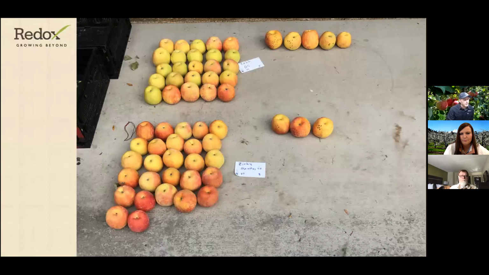Okay. This is another example of fruit that we stored for 30 days in a warm room. And again, the results were somewhat less dramatic this year in terms of just the total amount. Of all the blocks that we did, and there were quite a few, this is a fairly good representation of that.